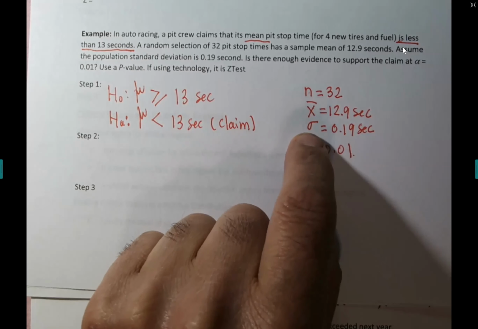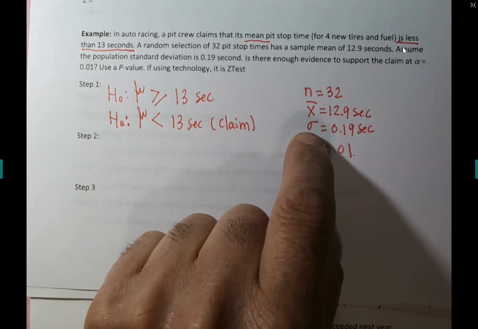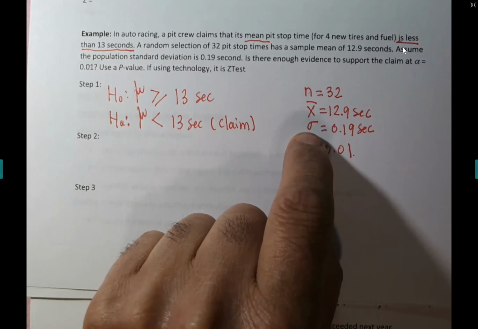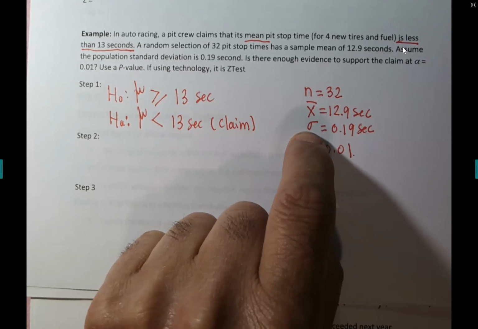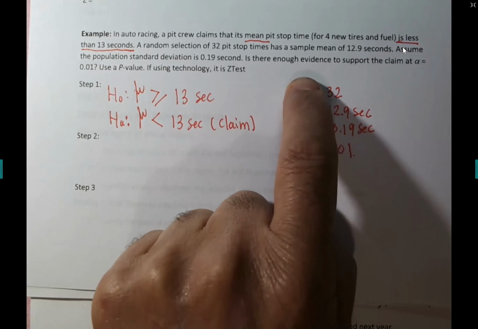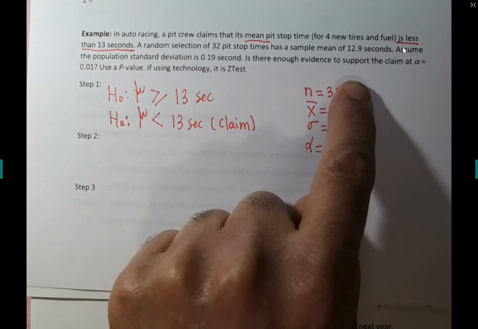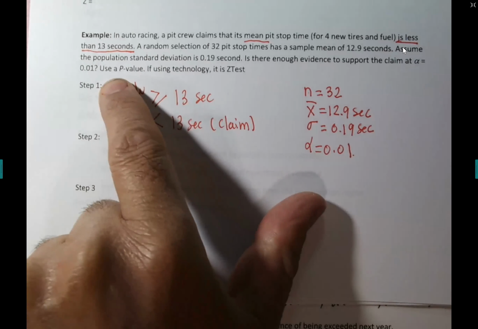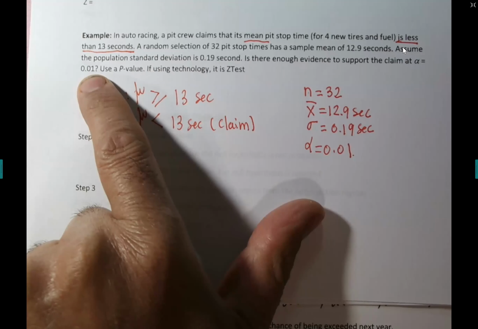Assume that the population standard deviation is 0.19. So it's a Z distribution, not T. Once he gives you sigma, just like in chapter 6, guys, we'll be using the standard normal distribution, Z. Sigma is 0.19. Is there enough evidence to support the claim? And look, he gives you alpha, guys. He says alpha is 0.01.